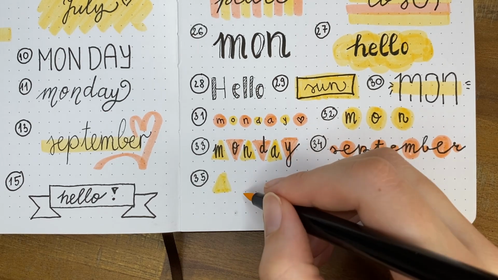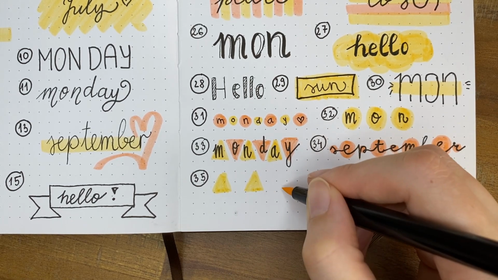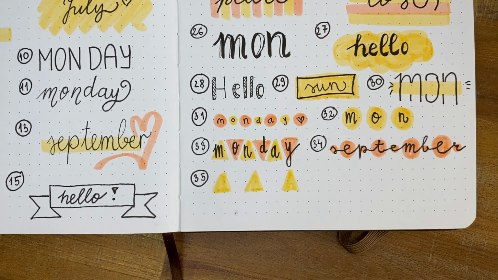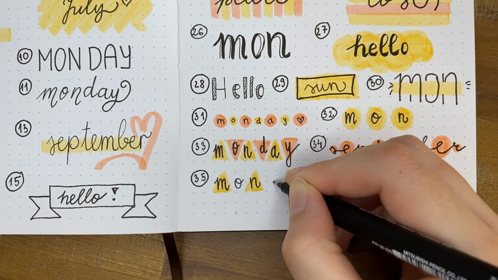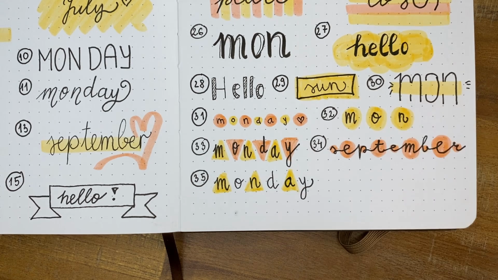The next one alternates between letters within triangles and letters without triangles. Draw a triangle with a brush pen and then write each letter inside or beside those triangles.